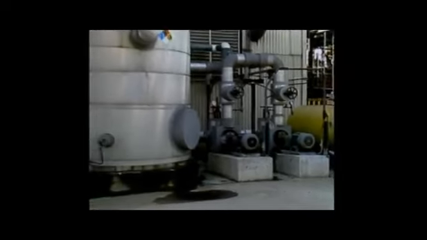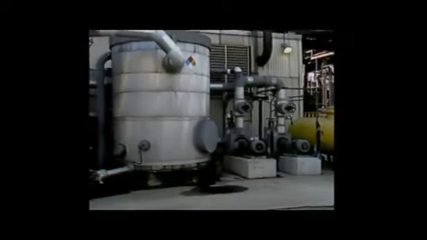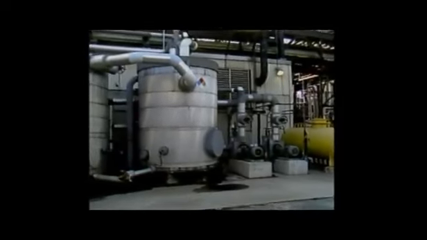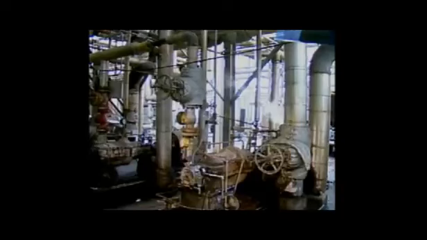For plants to operate efficiently, the proper flow of fluids is essential. To keep liquids flowing through plant piping systems, pumps are used. All pumps have the same basic function, to move liquids through piping systems to where they're needed in the plant.